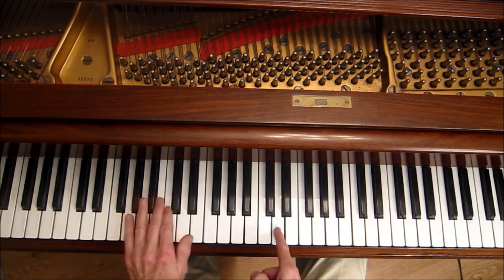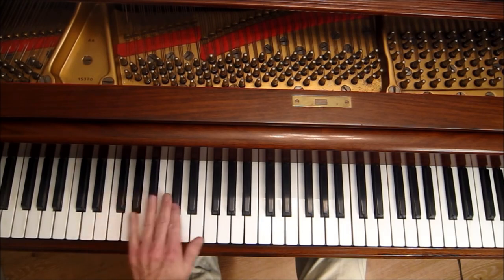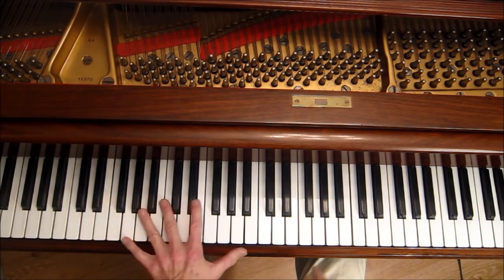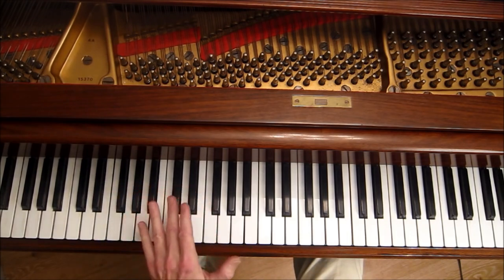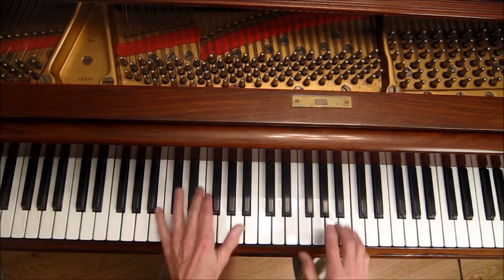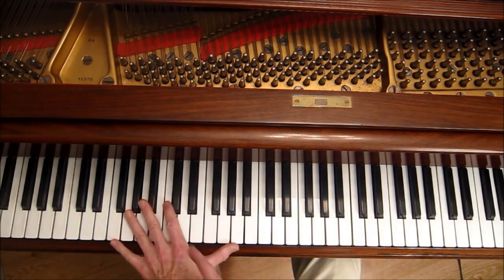See, I can see these. I'm looking here, but I can see these notes. I can see that G, I can see that D in my peripheral vision. So if I'm playing a note, that kind of thing, I can find the note. Now, when you first start to do this, you're not going to use peripheral vision. You're going to actually look at the left hand.